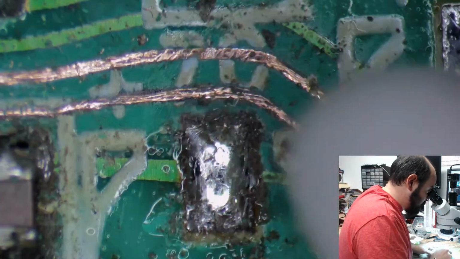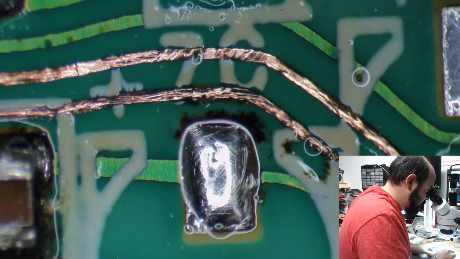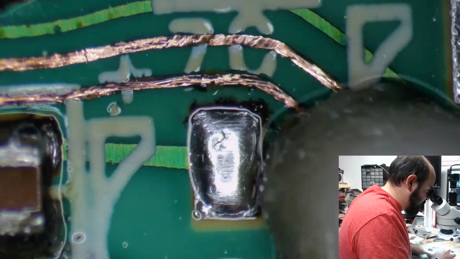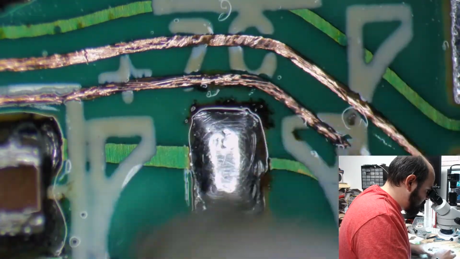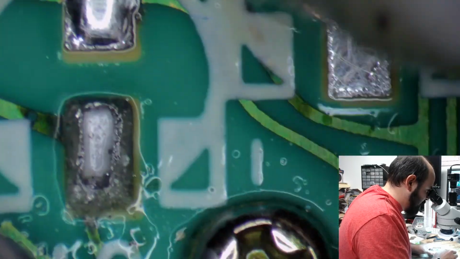All right, so soak up all this garbage, all these little shards. Hopefully it's going to get most of them. So we have nice shiny traces now. We'll clean those up a little bit more, but especially these pads here, we're going to redo them. Make sure we get all the old solder off of the one on the left.